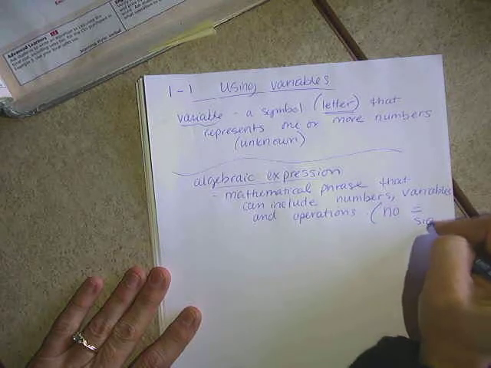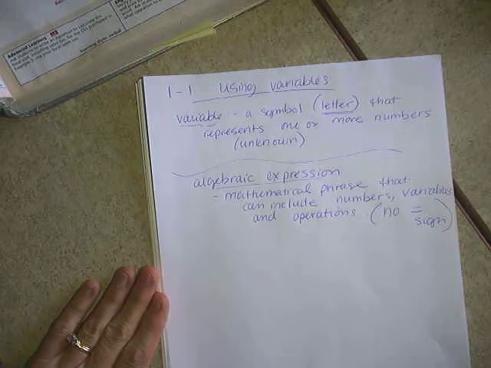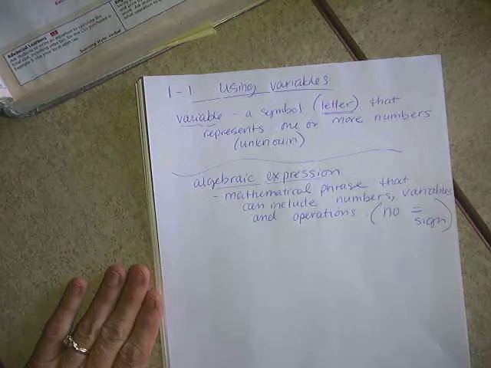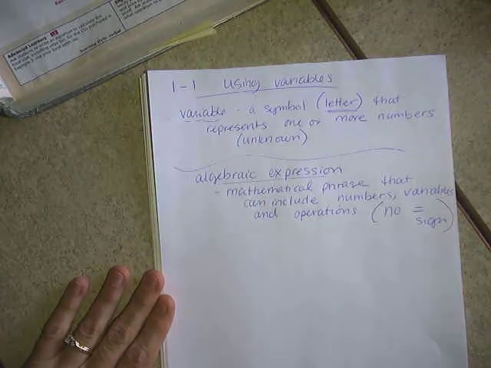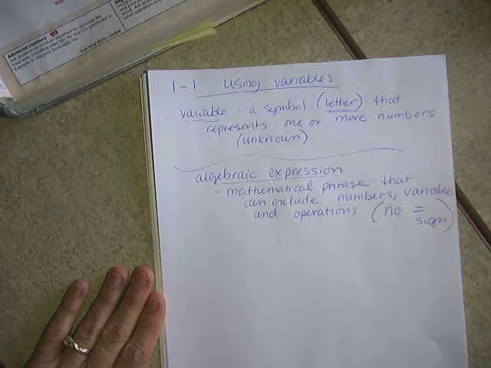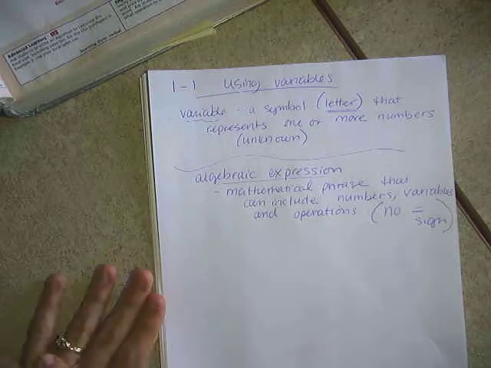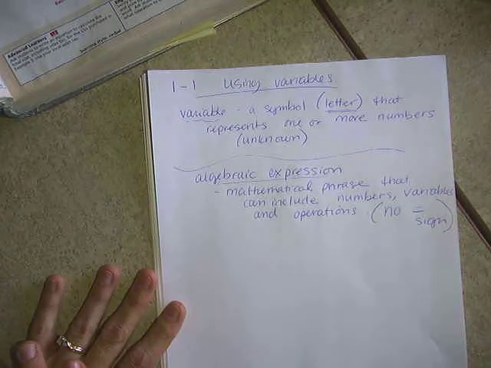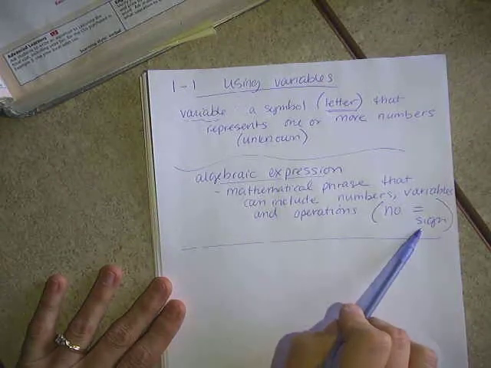An expression has no equal sign, okay? It's just an expression. If you're good in English, you know, an expression doesn't necessarily have a verb, right? So that's how it is in math. In math, our verbs would be is equal to, is greater than, okay? As soon as you put those things in, you no longer just have an expression. You would have an equation or an inequality, okay? So biggest thing there can be numbers, variables, operations, no equal sign. As soon as you put an equal sign in, you've no longer got an expression, okay?